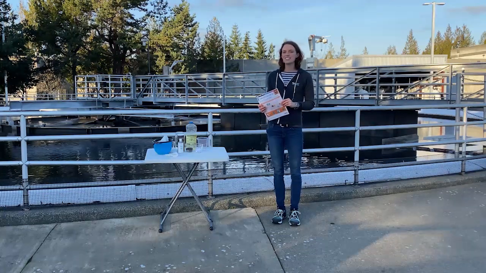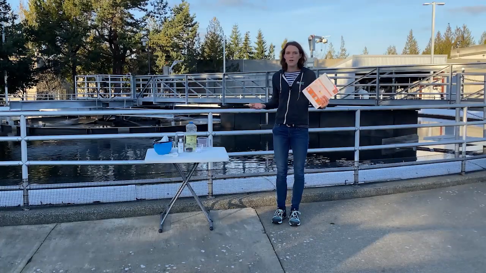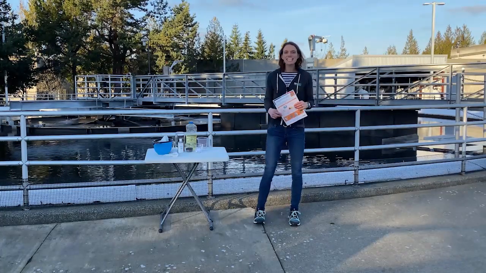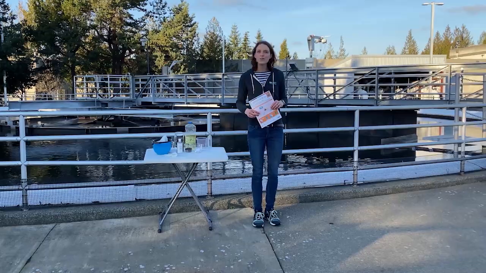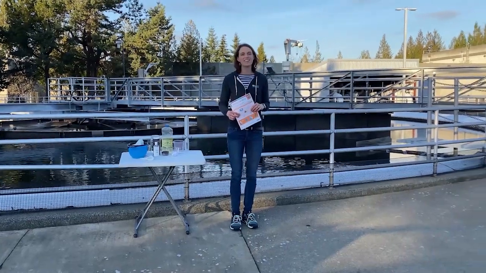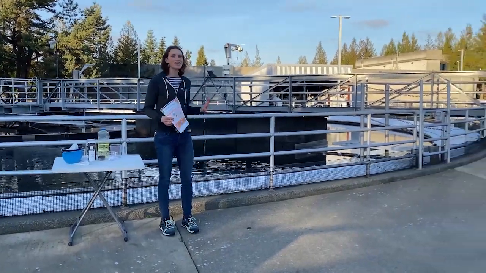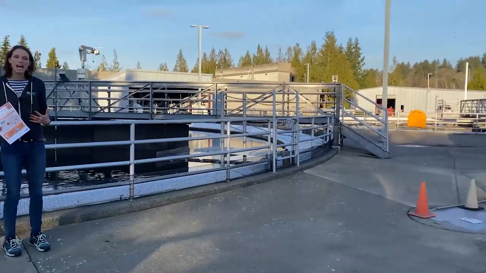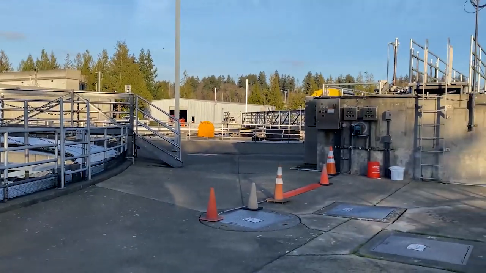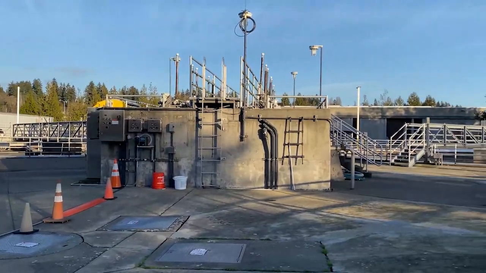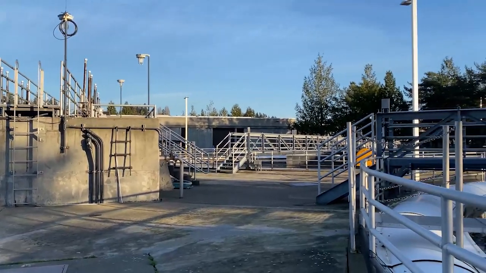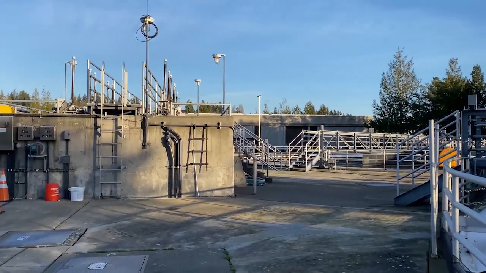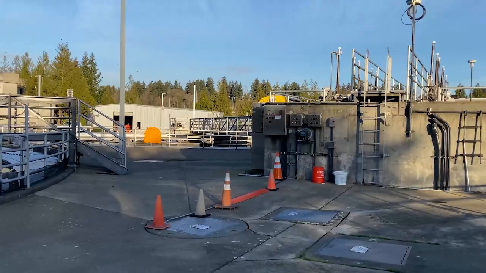You all will be engineers and you might be wondering, where am I? I am standing here at the local wastewater treatment plant in downtown Olympia. Take a look around. It is really cool. We are cleaning up the wastewater for this area. Pretty impressive. The science experiment that you have to do today is connected to that.